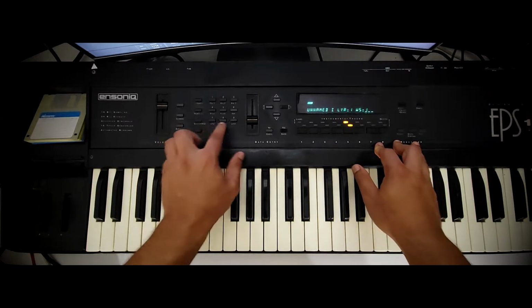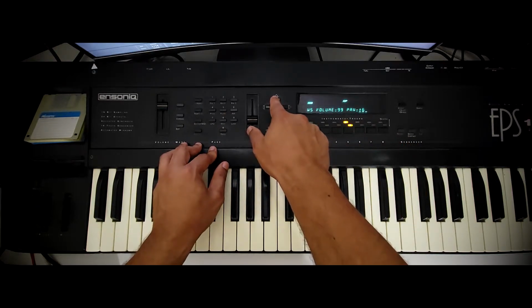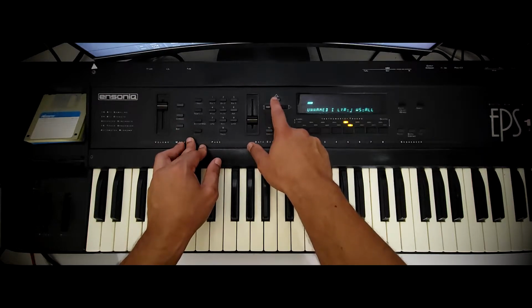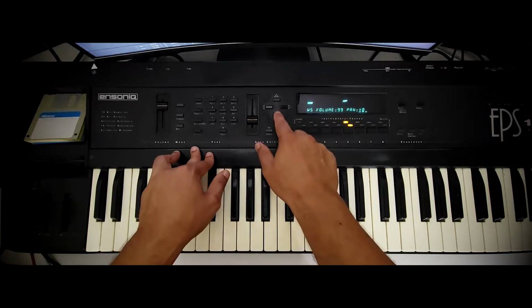And now we're going to go to the edit amp, and I'm going to change the pan a little bit. 10. And layer 2, we're going to do -10.